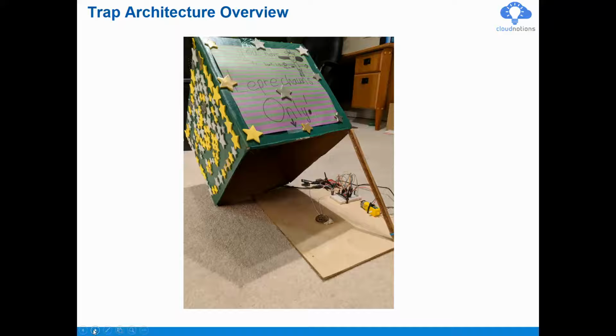Here is the physical trap. It's much different looking than the architecture diagram, but that is it.